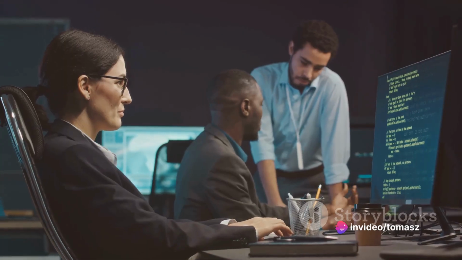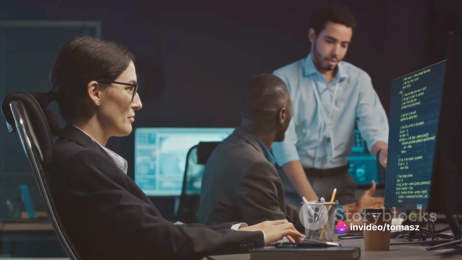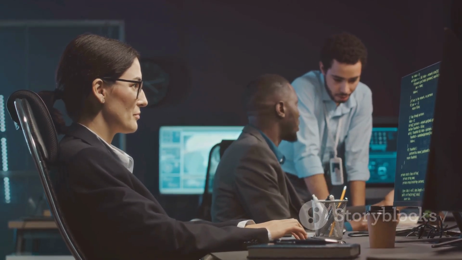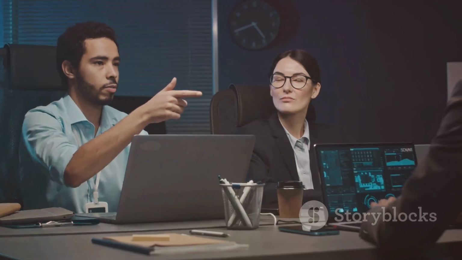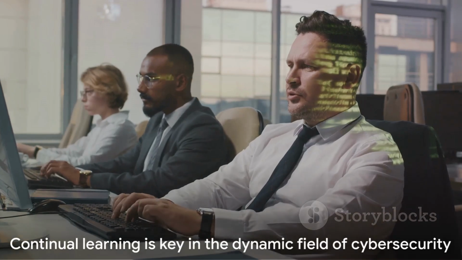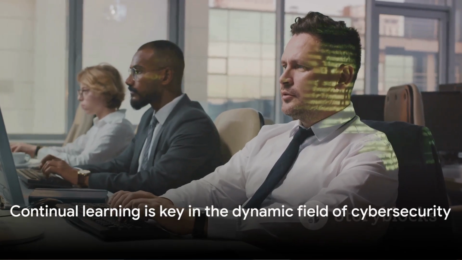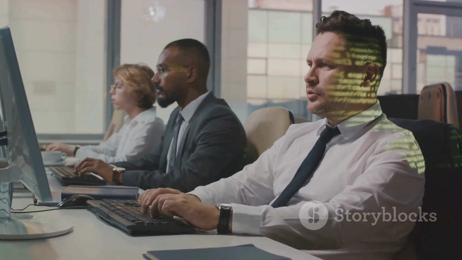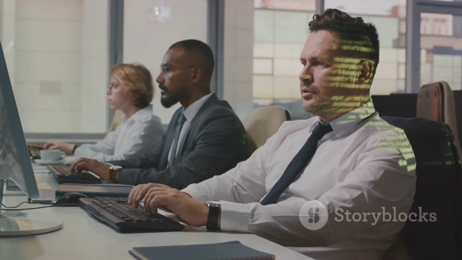Continue learning, continue exploring. The field of cybersecurity is vast and ever-changing. Every new technique you learn, every concept you grasp, adds to your understanding and makes you better equipped to face the challenges of this digital world. SMTP enumeration is just one small part of the vast field of cybersecurity. Keep learning, keep exploring, and remember, knowledge is power.